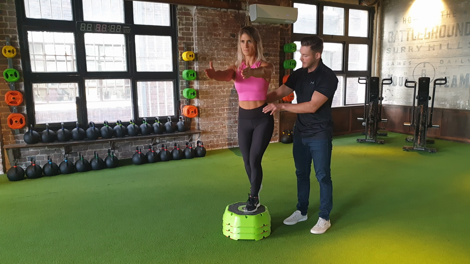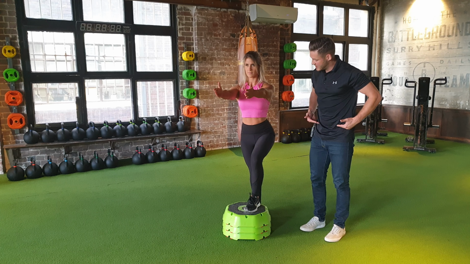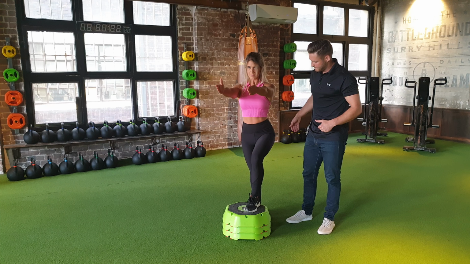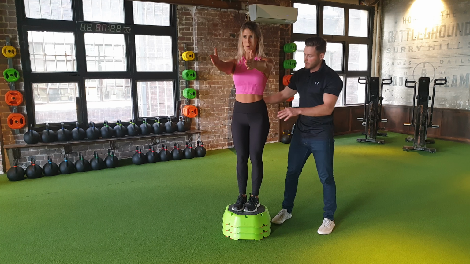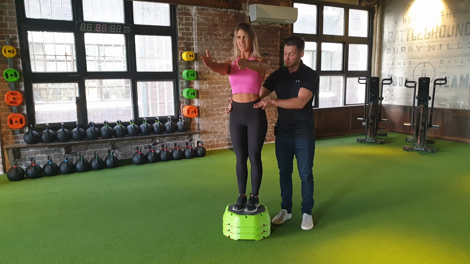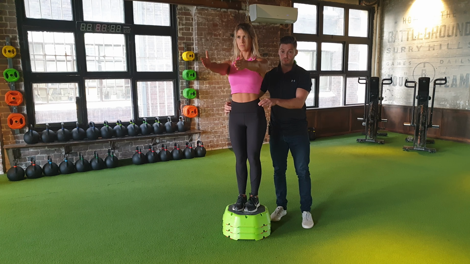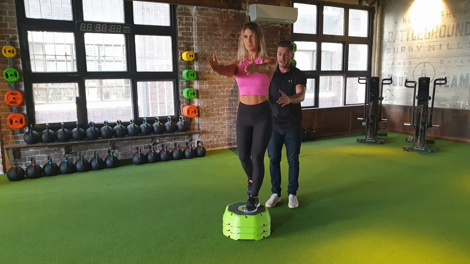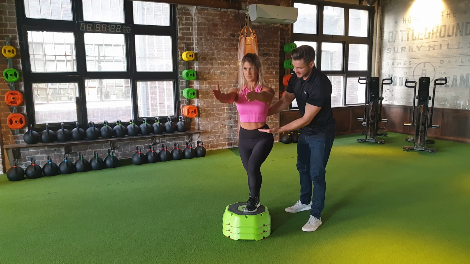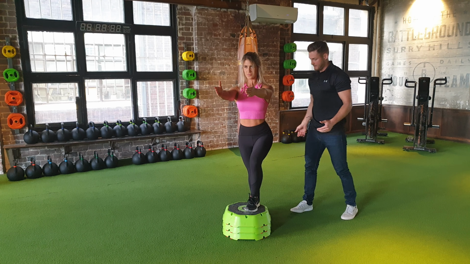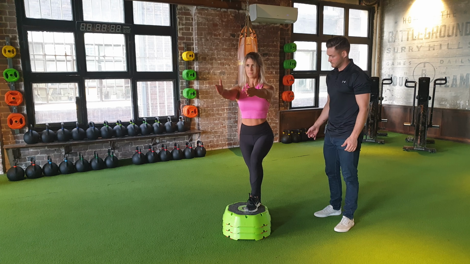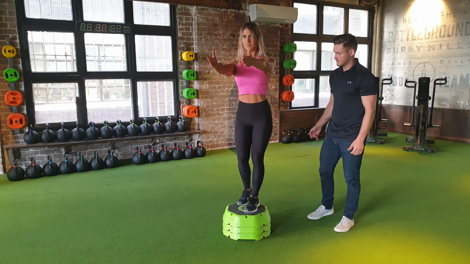A critical part here is looking at the relationship between both sides of the pelvis. So as Katie steps up again, we want to make sure that as she transitions and lowers, that one side of the pelvis doesn't drop. In this case, it would be the right-hand side. So as Katie lowers herself down, we want to make sure that this line stays level. And again, one more rep. Beautiful.